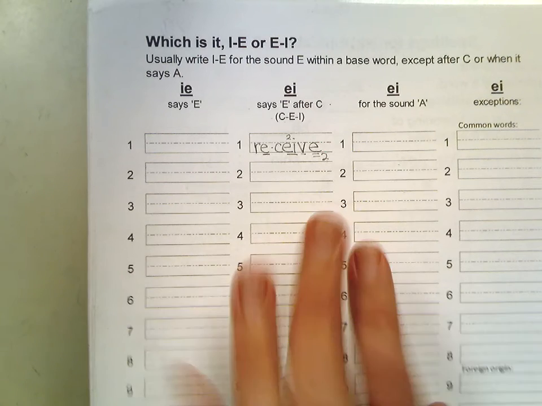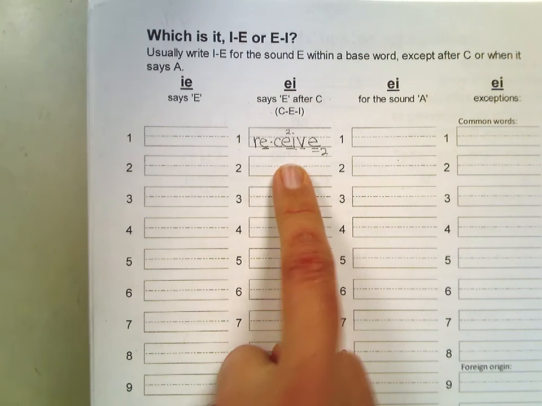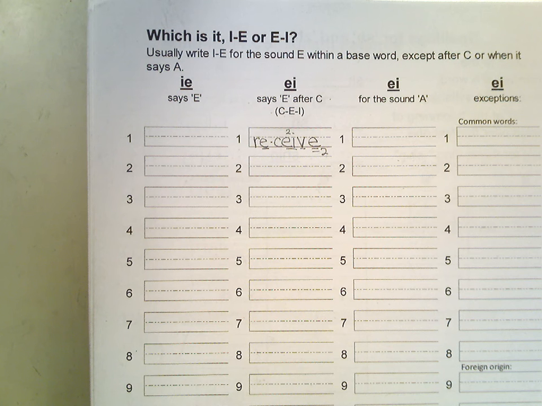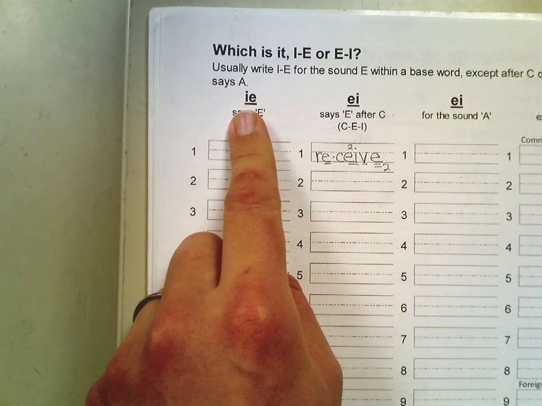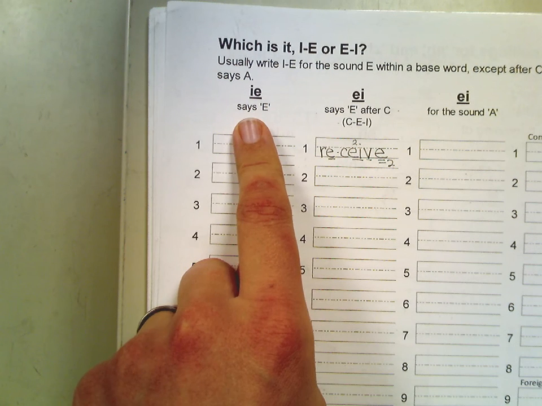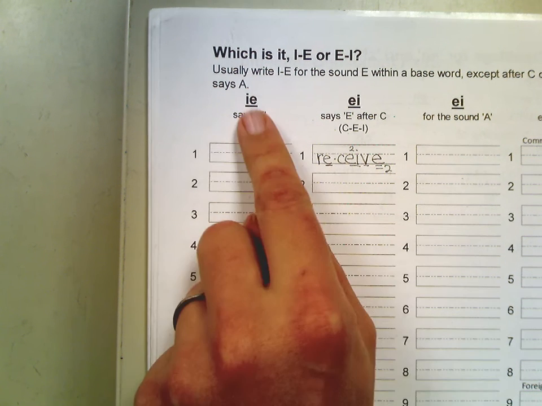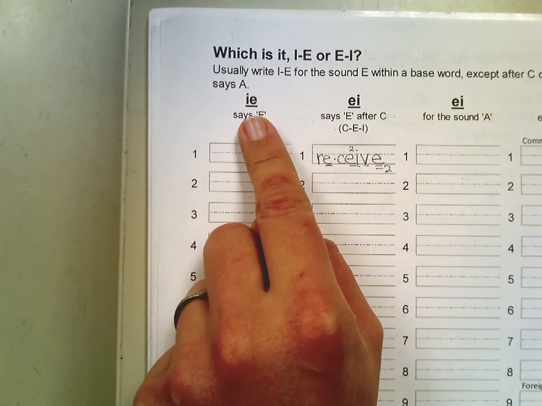We have receive here from last week, but in our word today, believe. Let's try and remember which E we used in believe. In believe, we use E-I. We say E-I, but we write I-E. So we would put it in this column. Believe. We know which E to use. Go ahead and write believe.